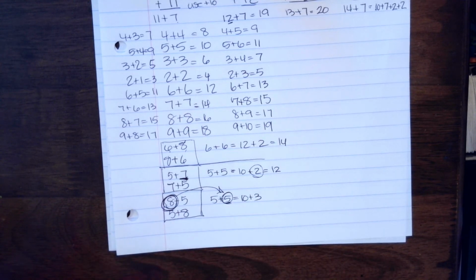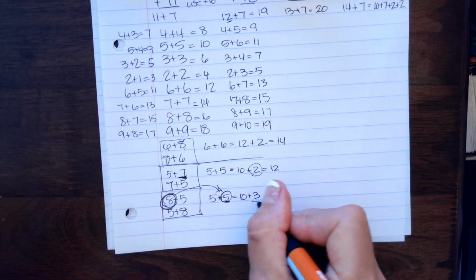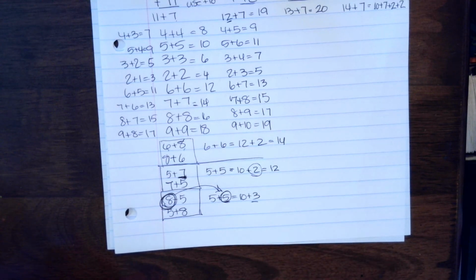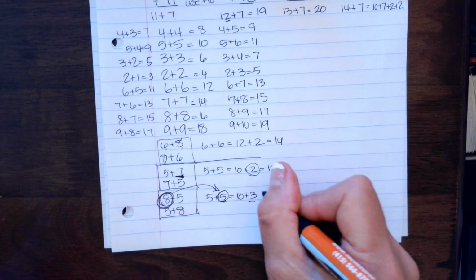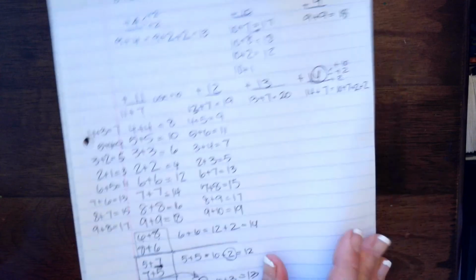Is not a 5, it's an 8, so we add 3 to the back. Okay, so that's 13. Okay, we're going to go over subtraction strategies. We have the same exact thing that we can do for subtraction.